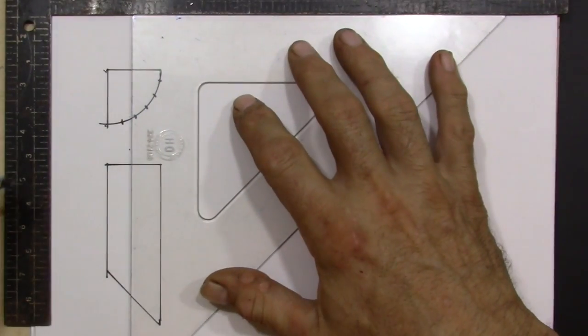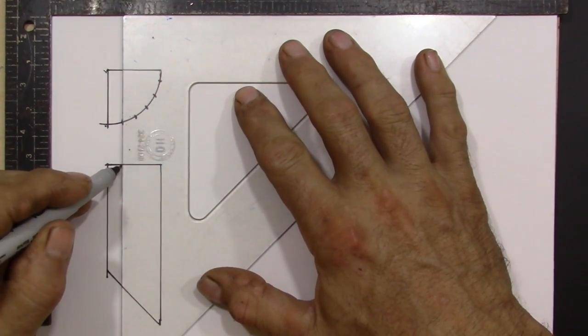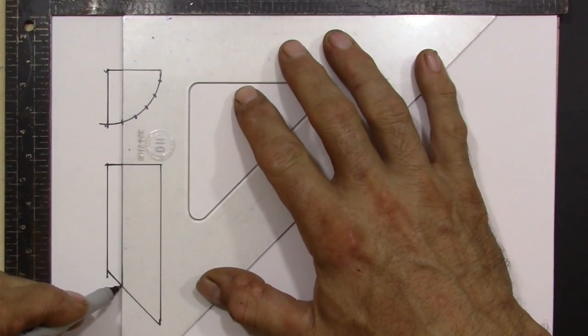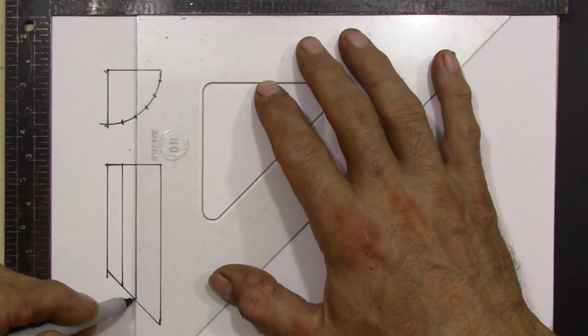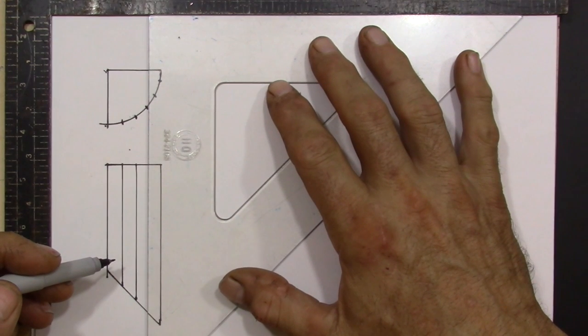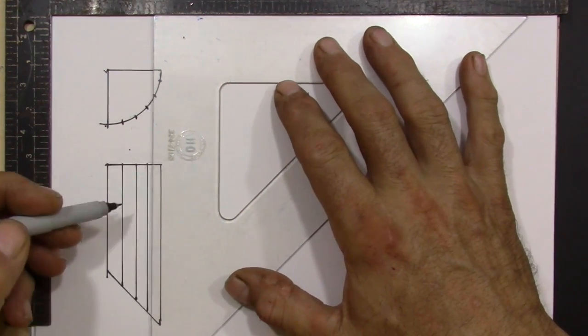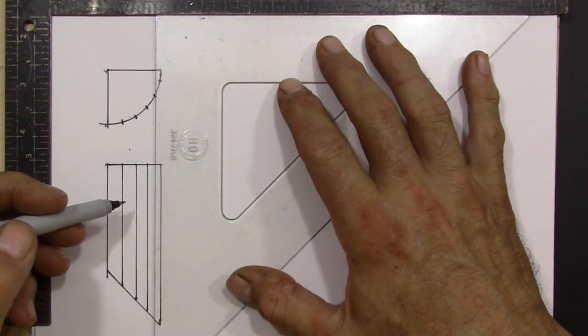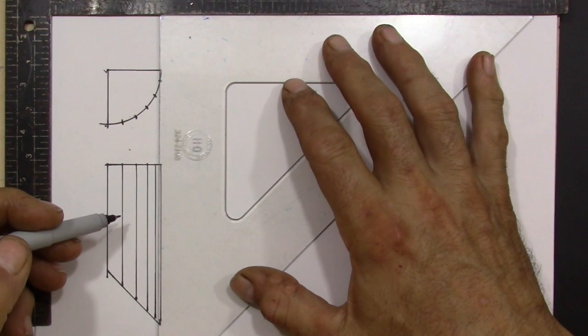Now that I have the cross section divided into equal spaces, I'm going to transfer those lines to the top view of this drawing. I'm using the top drawing because these lines fall exactly parallel to the way this curved section was bent. It's exactly the same as the first example with the square duct.